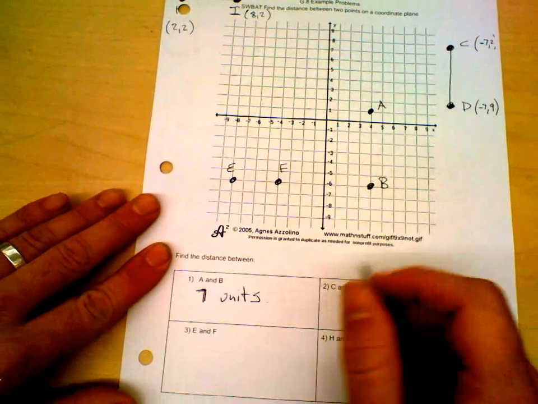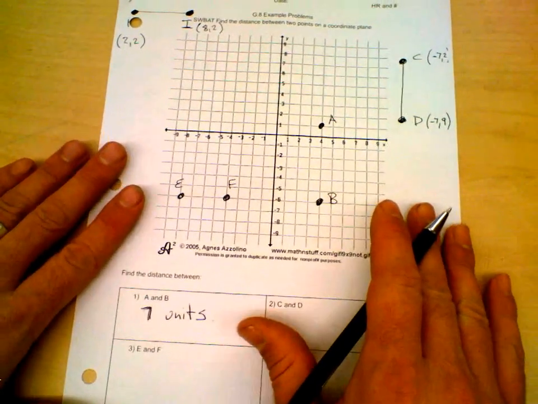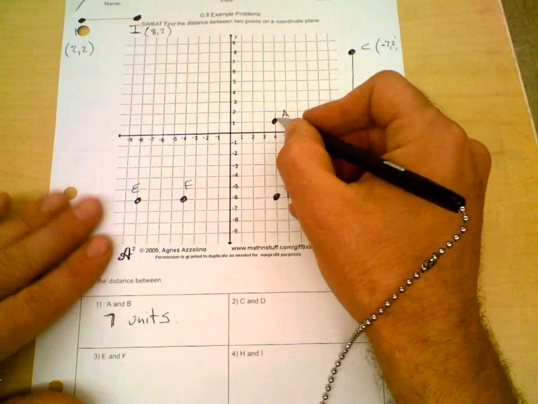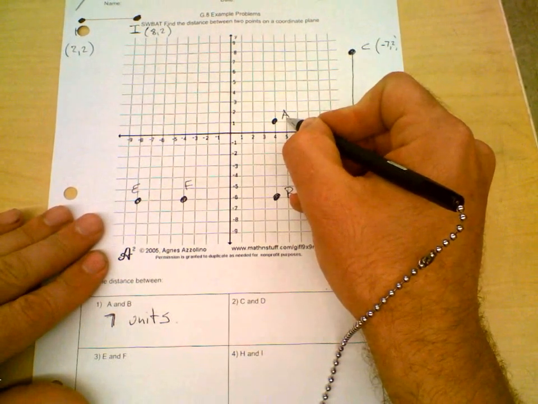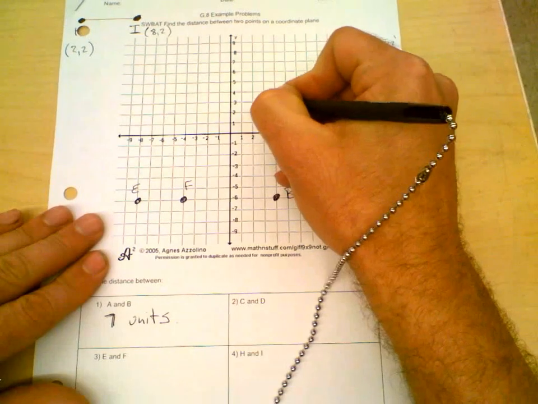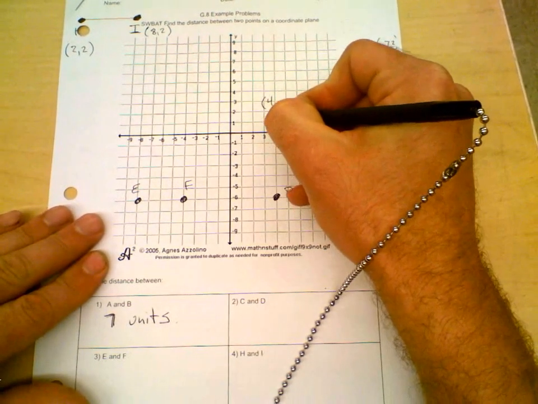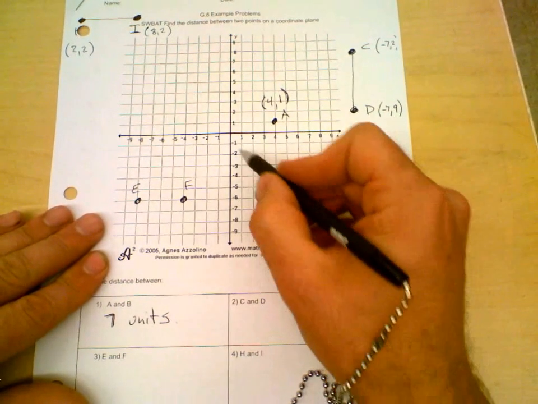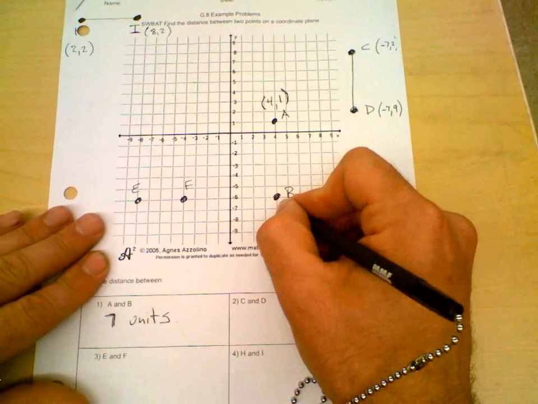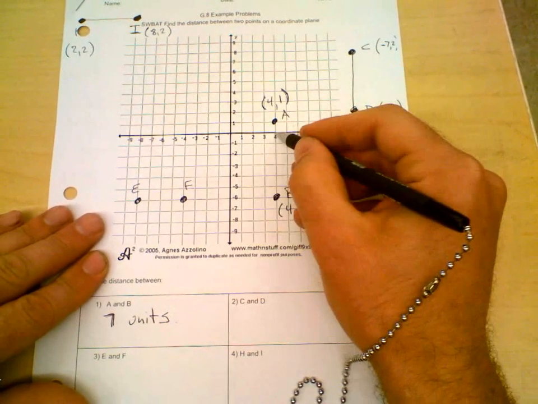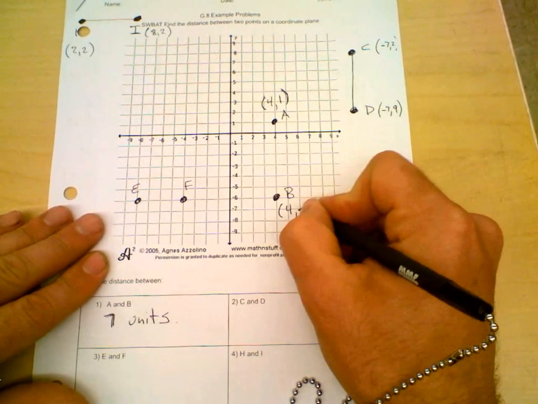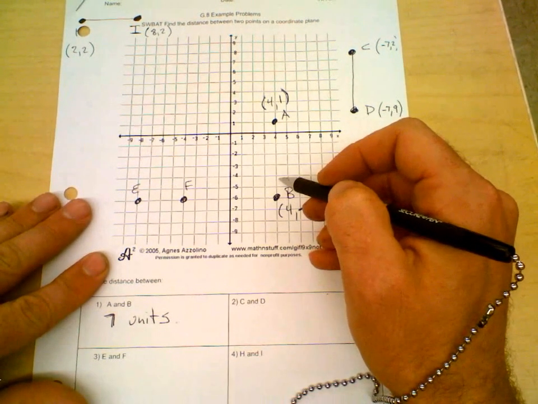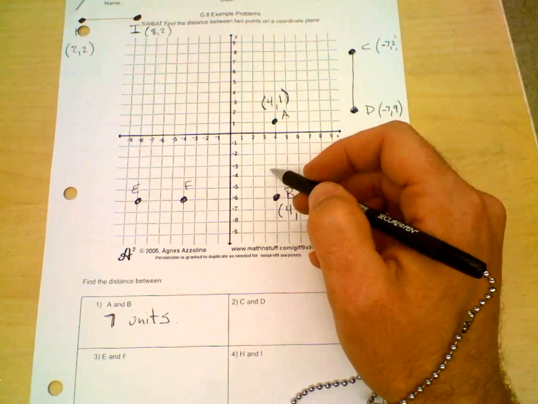But then I taught you another way. You could also use the absolute value of these 2 points to find the distance between them. Point A on the coordinate plane is at 4, comma, 1, and remember we practiced this earlier this week. Point B is at 4 comma negative 6. So instead of just counting the boxes between them, another way you could find the distance is by using our absolute value trick.